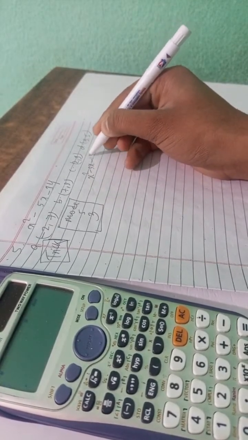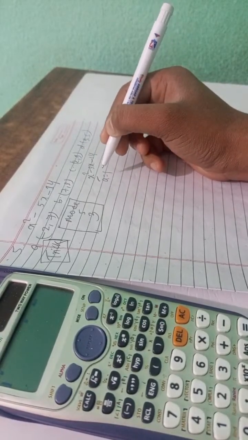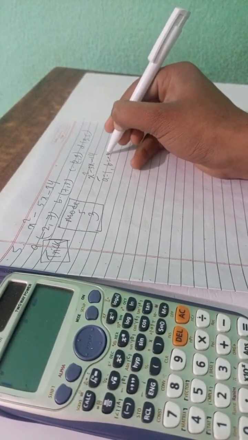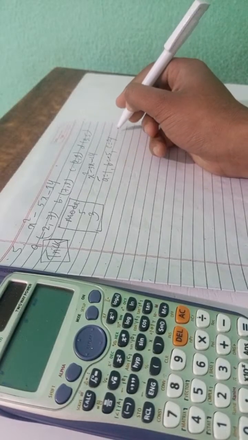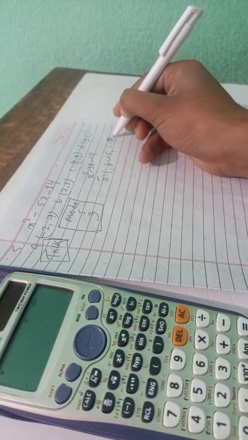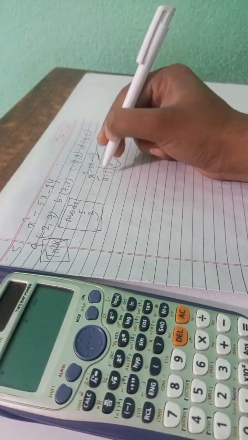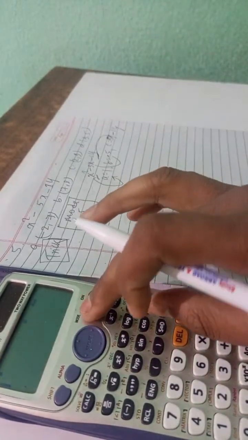This is the coefficient of a, which is 1. The coefficient of b is minus 5. The coefficient of c is minus 14. This is c, this is b, and this is a. And you have to enter these in the calculator. First go on mode.